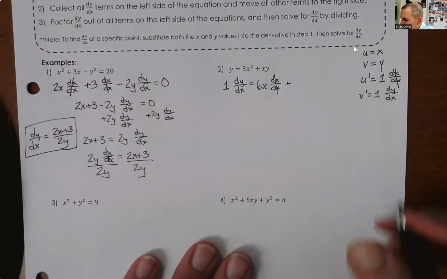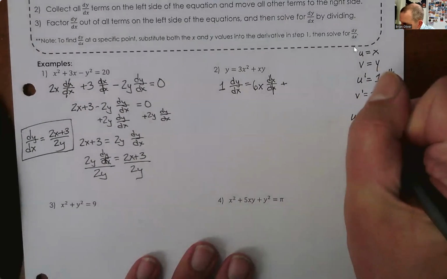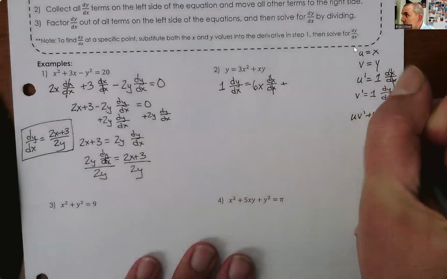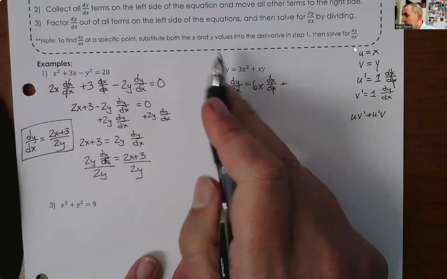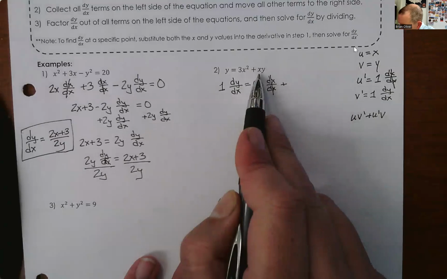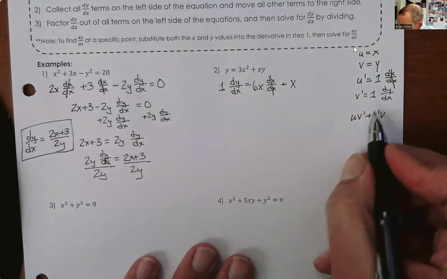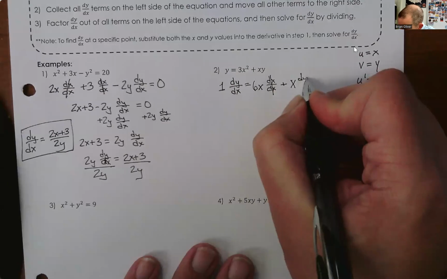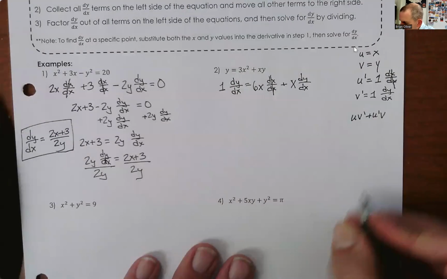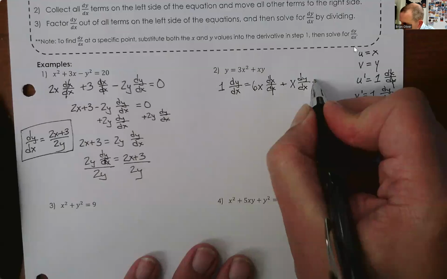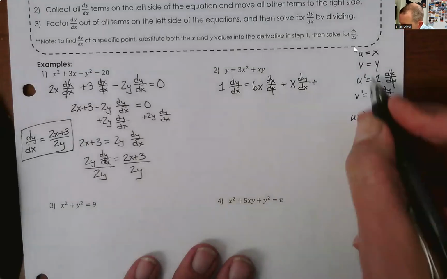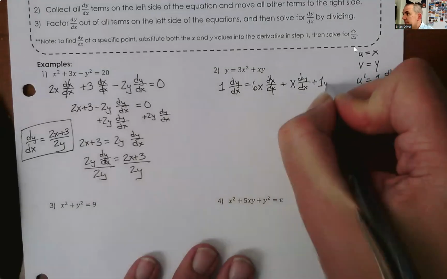And if you remember, the product rule is u v prime plus u prime v. So in order to take this derivative, I take u, which is x, I take v prime, which is dy/dx, plus u prime, which is 1, and v, which is y, so plus 1y.